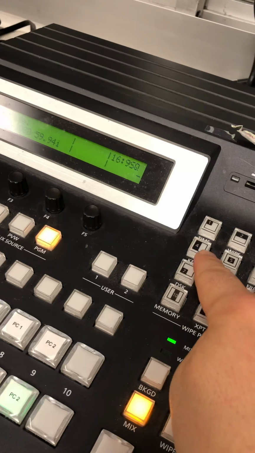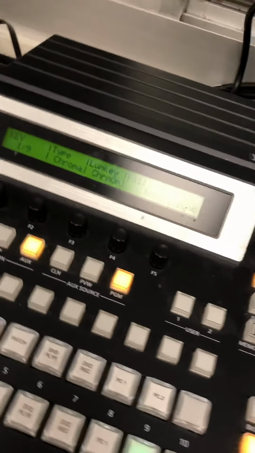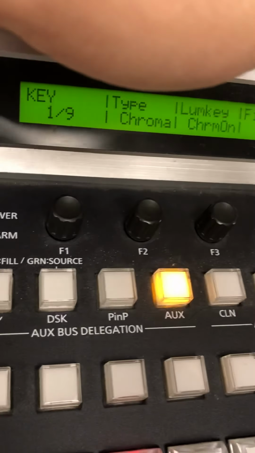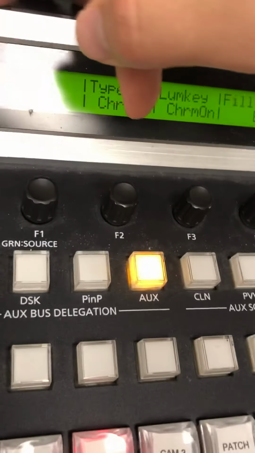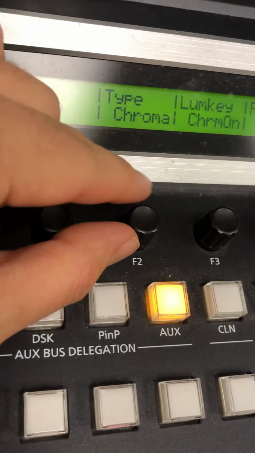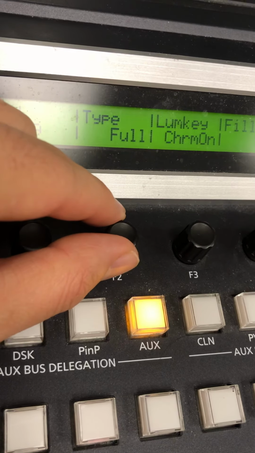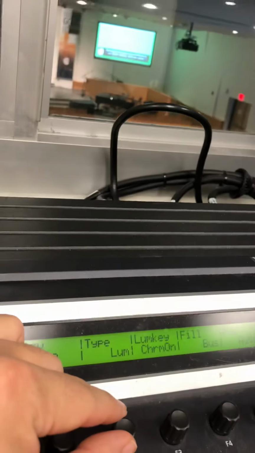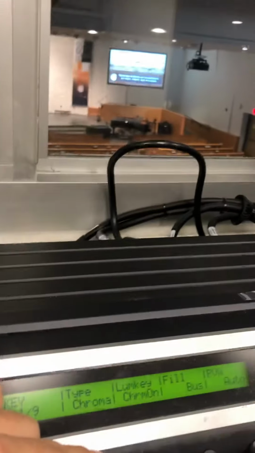To get to the key setting, it's here. And what you want to check for, in this key one, chroma. That chroma is on. And if not, you can switch to F2 and it switches different things. So it will not work unless chroma type is on.